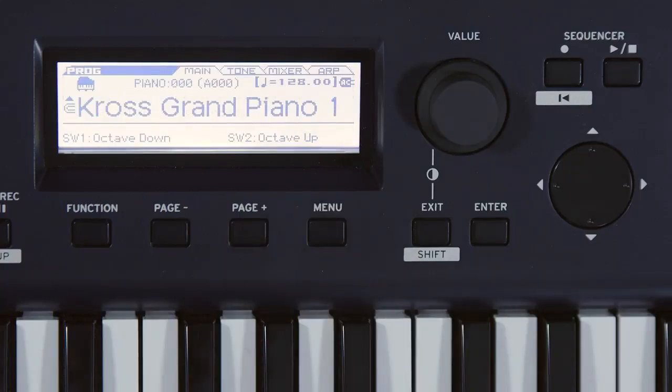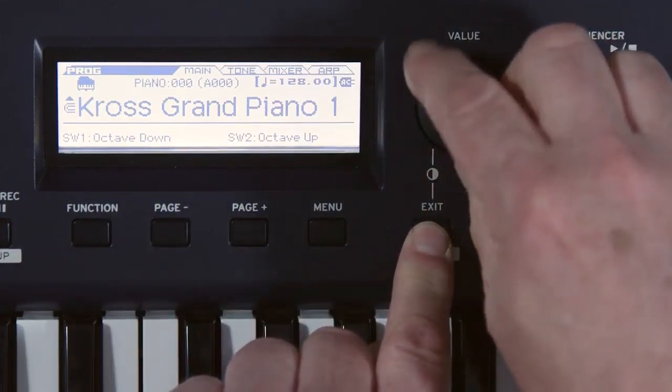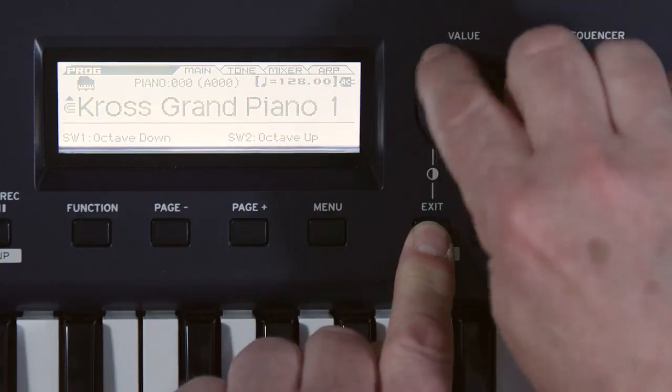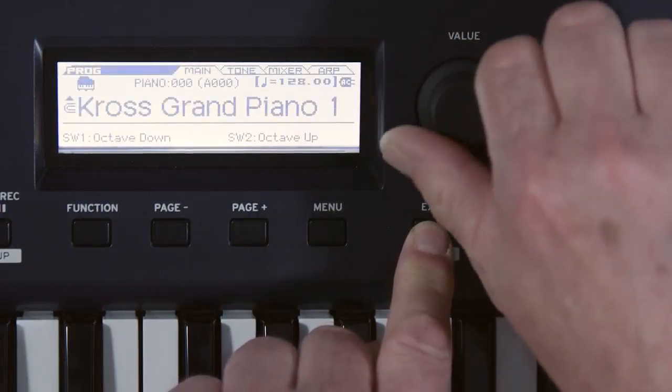Let's look at navigating the Kross interface. First, holding down the Shift and turning the value dial adjusts the contrast. It will keep that setting until you choose to adjust it again. There are 5 main modes.